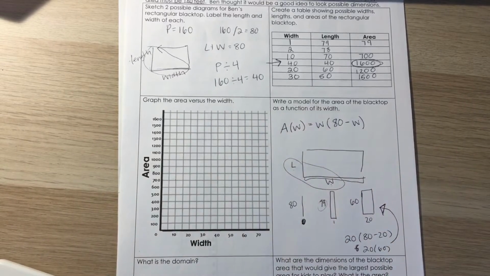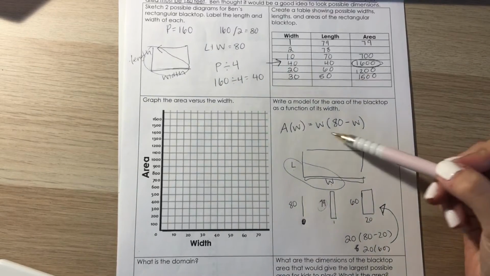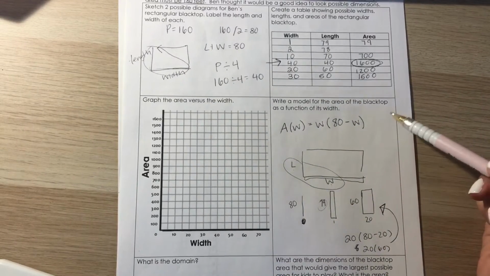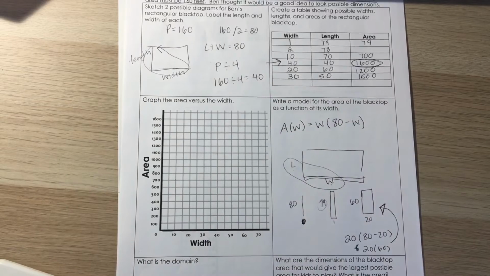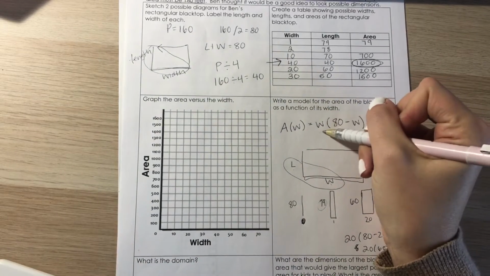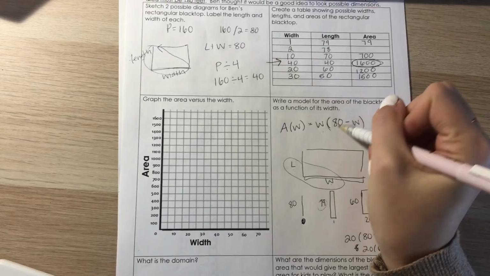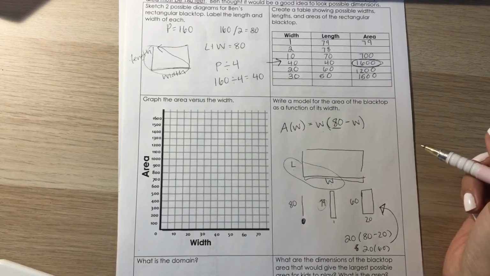But since we want to do this in general, we want to keep all of our variables open so that we could do a model for the area of any blacktop that will work. I do the width times 80 minus the width. So when you're choosing your answer for this, you want your width times the length plus width total.